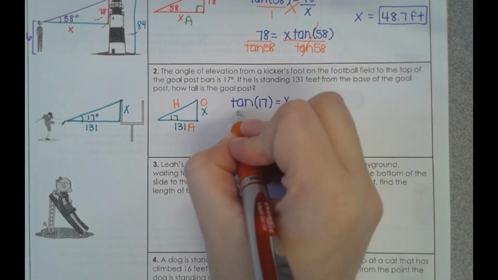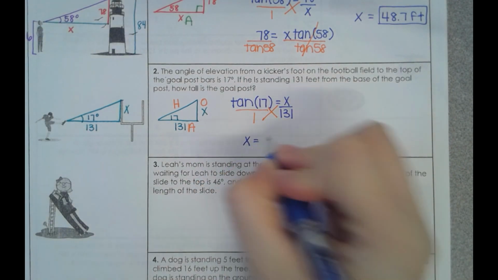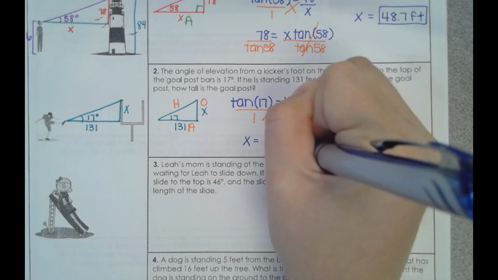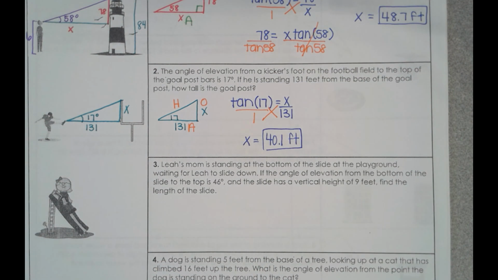If we put a 1 under there and cross multiply, we get x equals 40.1 feet. Any questions?